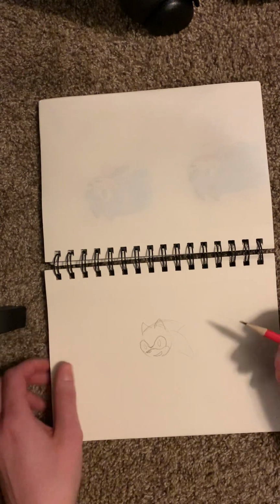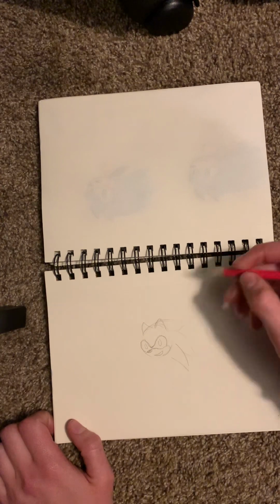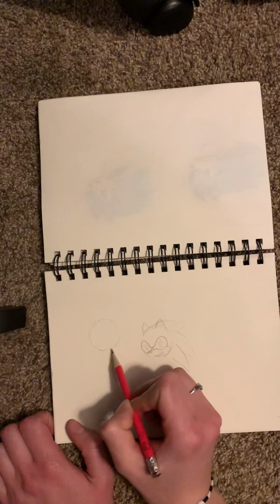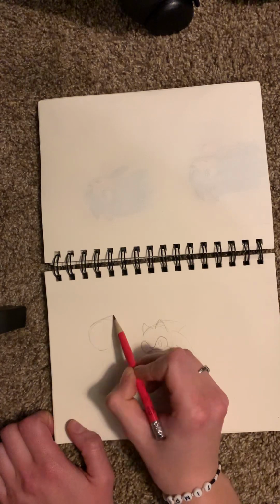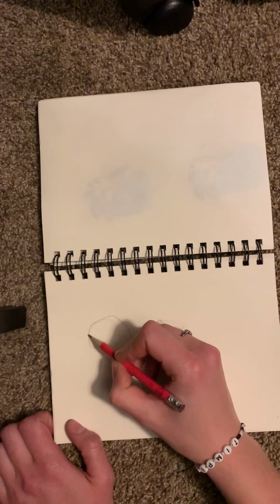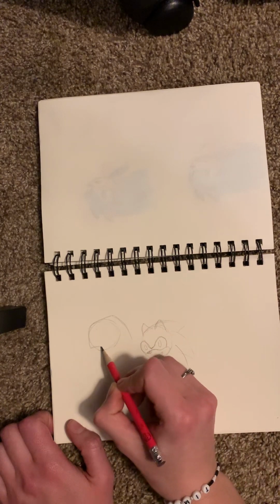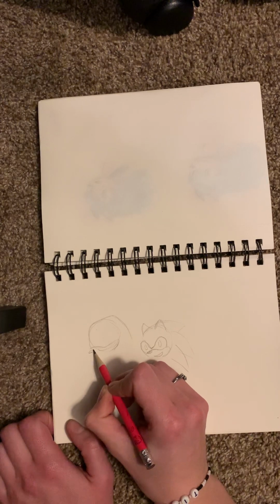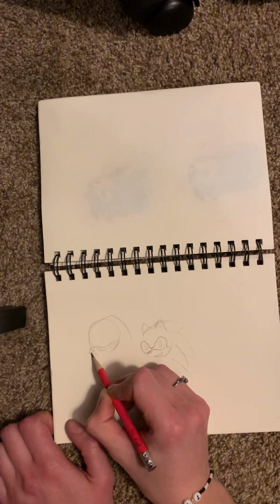This is him. And then we have, for instance, Knuckles. Knuckles is an echidna, so he's different because he has no ears. He has a flatter skull. He's more angular. He has a sharper muzzle. He's going to have more defined and sharp features.